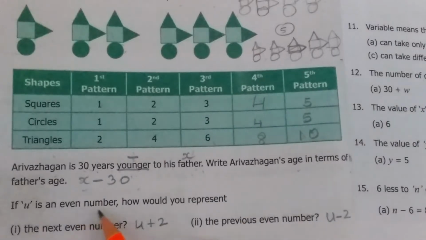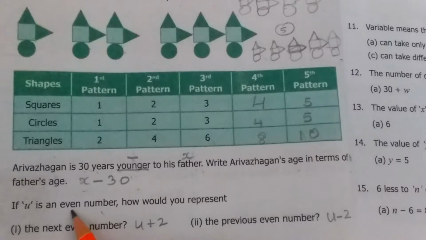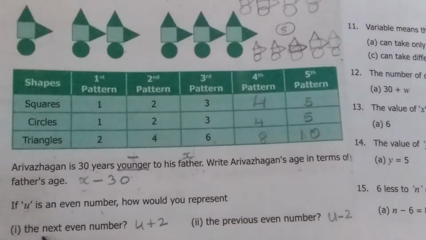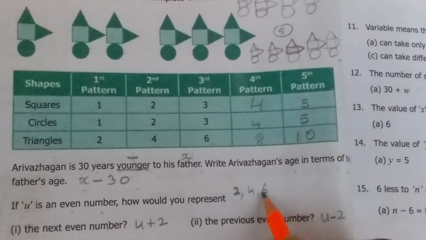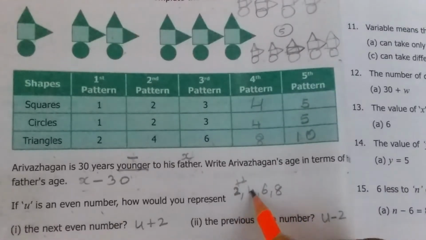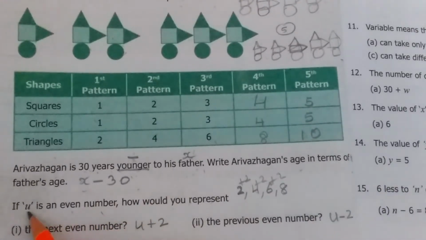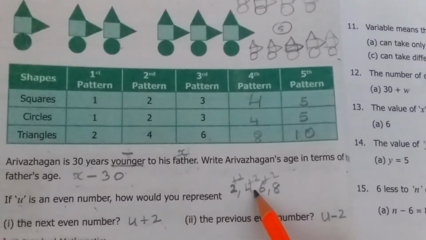Next, if u is an even number, how would you represent the next even number? What is an even number? Numbers ending with 0, 2, 4, 6, 8 are called even numbers. Suppose 2 is an even number. Which is the next even number? After 2, 4. Next even number 6. Next even number 8. How are we getting this? With 2, you add 2, we get 4. 4 plus 2, 6. 6 plus 2, 8. So if the number is u, the next even number is u plus 2. By adding 2, we get the next even number.